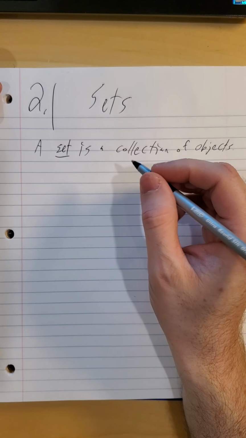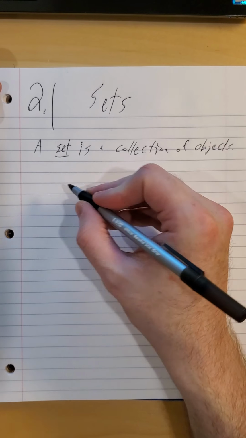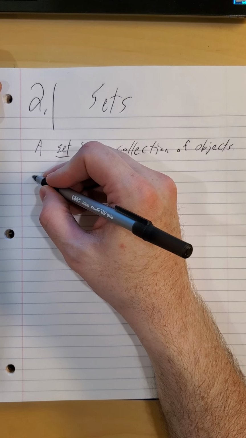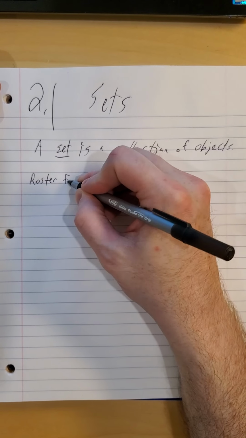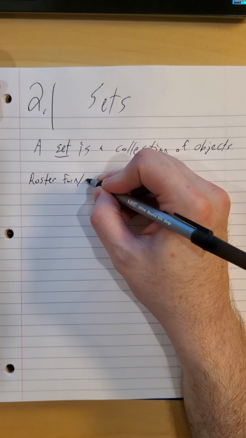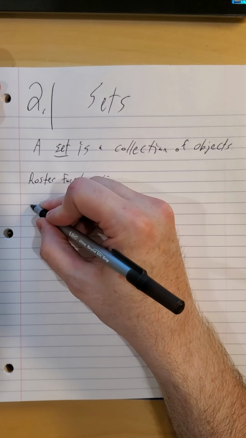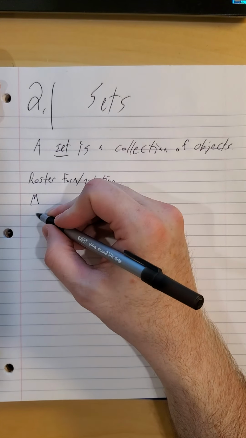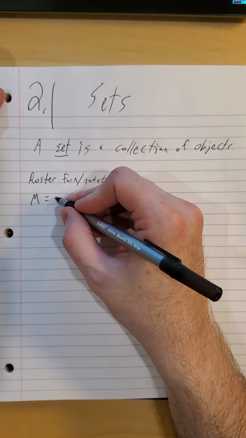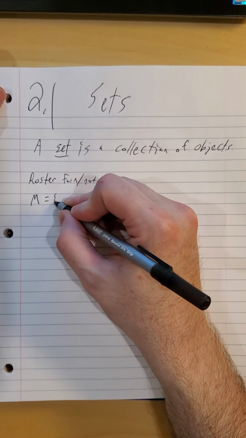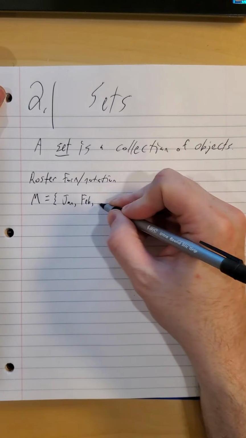So some typical ways that we would describe sets. One would be in what's called roster form, or roster notation. So we give the set a name. This is typically a capital letter. So M might be the set of months of the year. So we could have January, February, etc.